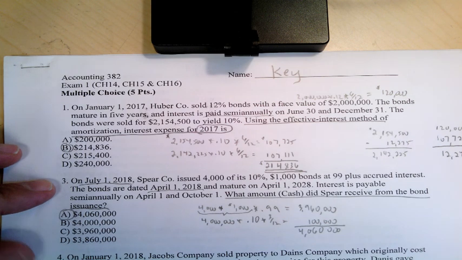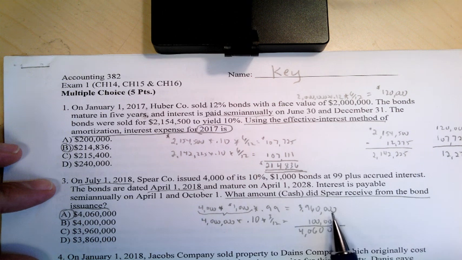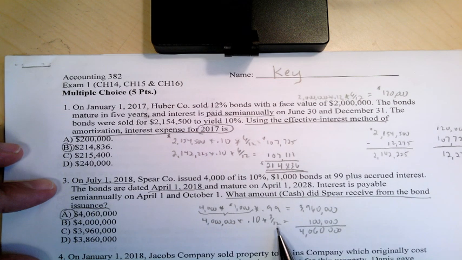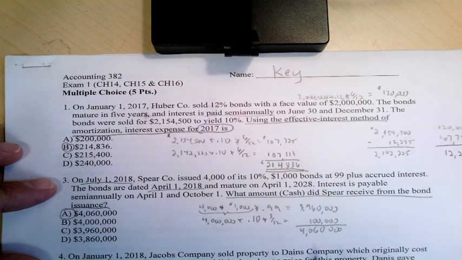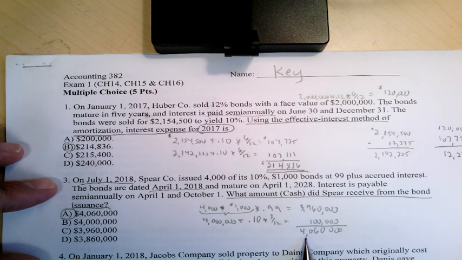So they're sold at 99, 4,000 bonds, $1,000 face value, sold at 99. So they sold for $3,960,000. And then the interest I collect is face value times stated rate times time period, and we already said it's 3 months of 12 that we have to collect as accrued interest. That gives me $100,000. So add them together and we will receive a total cash of $4,060,000.